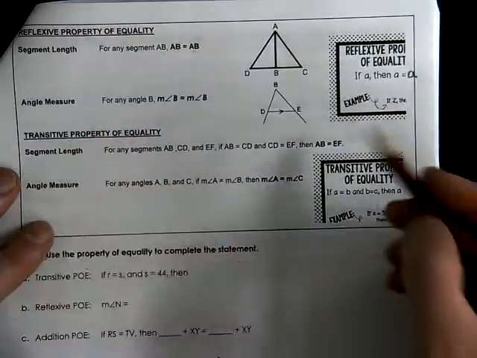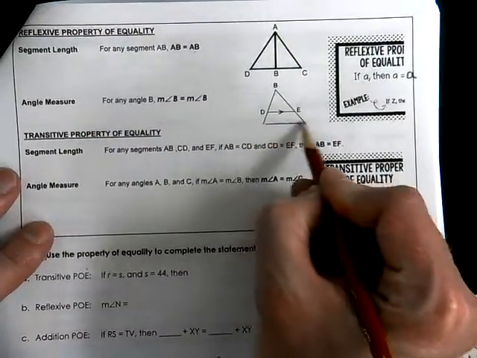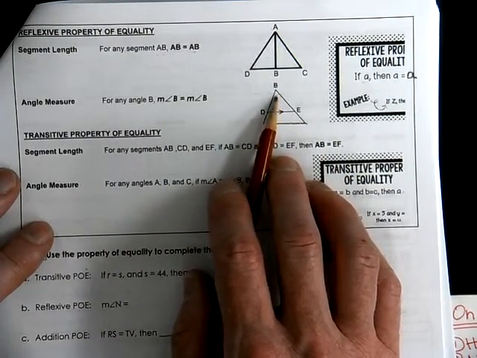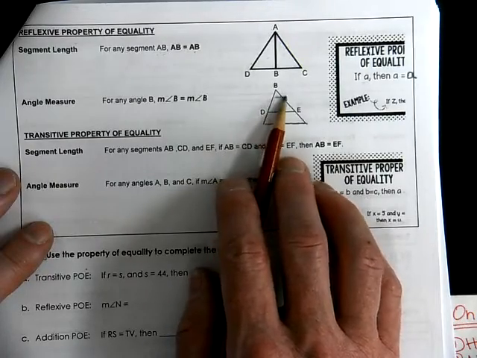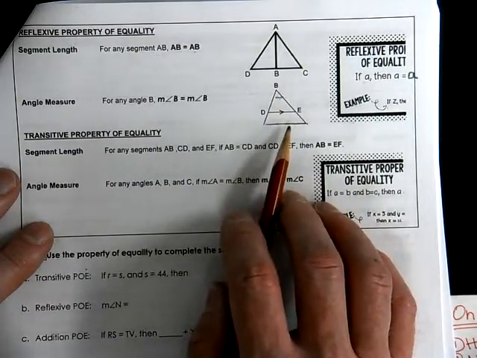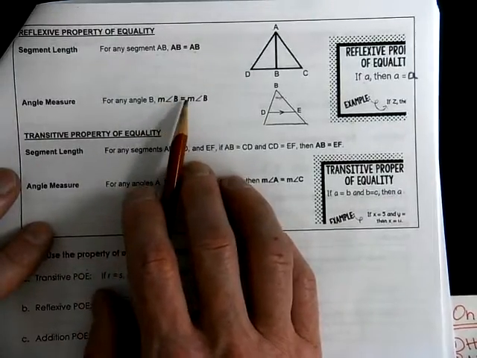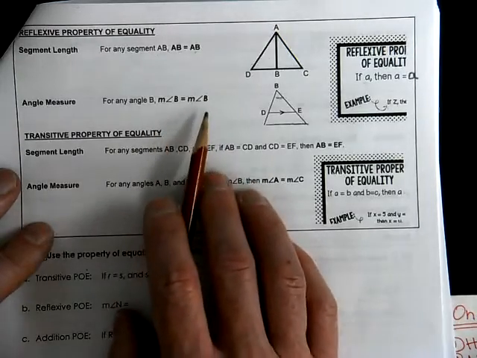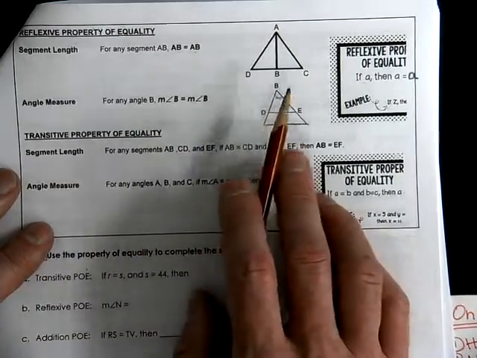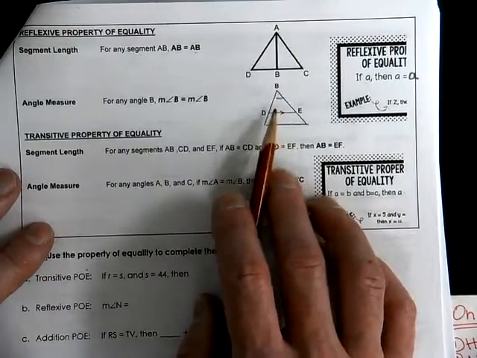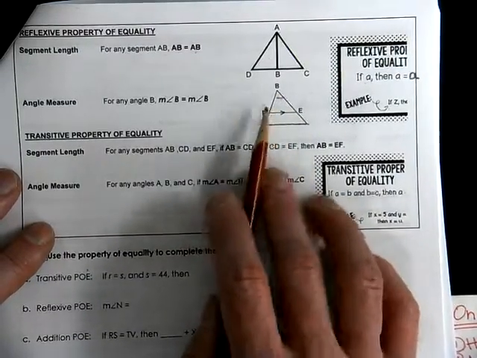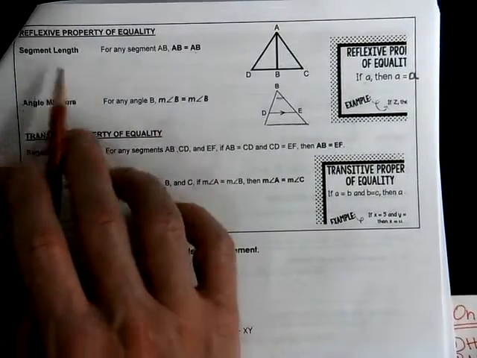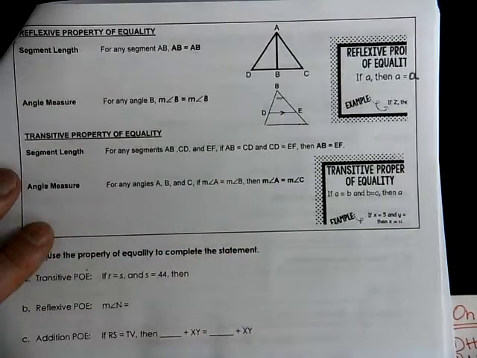We can also do it with angles. You see that angle B in the small triangle would be the same as the B in the large triangle. So you could say that the measure of angle B equals the measure of angle B. That'll make more sense when we get into more geometry problems, but the B in the small triangle is the same measurement as the B in the large triangle. That's because it's the same angle. And that concept is using the reflexive property.